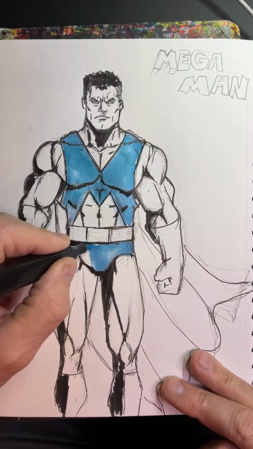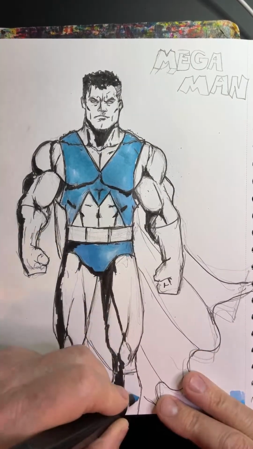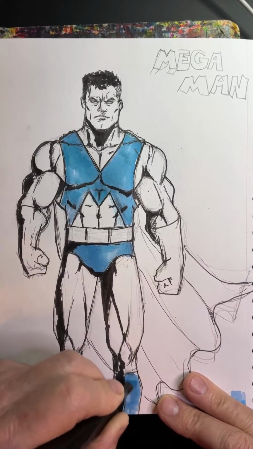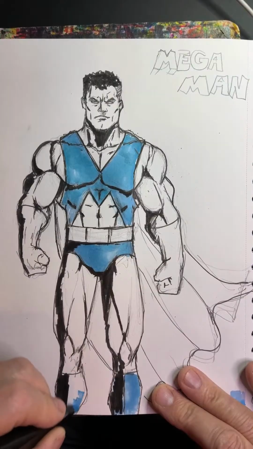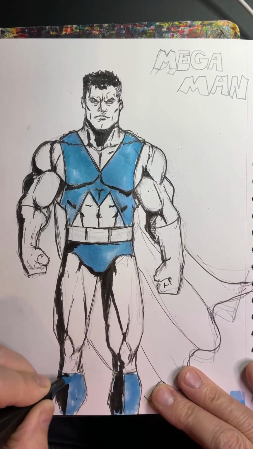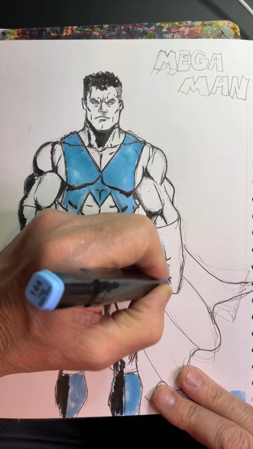Yeah, I thought I would. I want to keep the inking a little simpler, like you would if you were designing an animated character. You know how they do on Invincible. They keep the lines really simple because you have to, so you're able to animate it efficiently and properly.